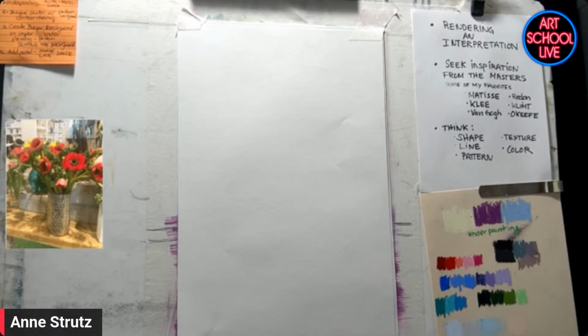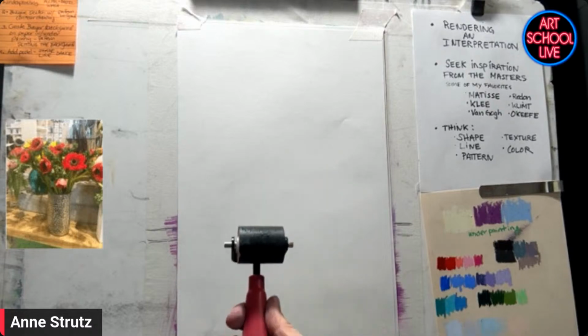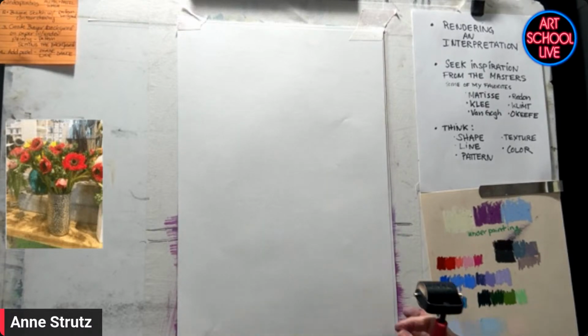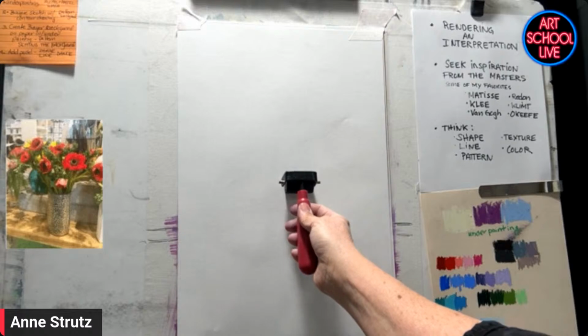When I try to put a lot of obstacles in front of me to prevent me from trying to copy something. I have a friend who, the more complicated the drawing is, the more she enjoys the process. For me, I like to eliminate the complications. So in some ways, when I put something very busy in front of me, it seems counterintuitive, but it forces me to see just the bigger shapes and simplify. And then using the Brayer, I will then just draw with it.